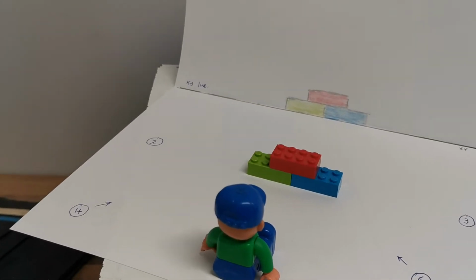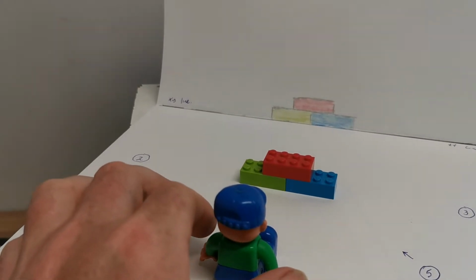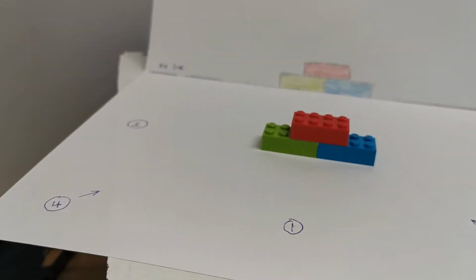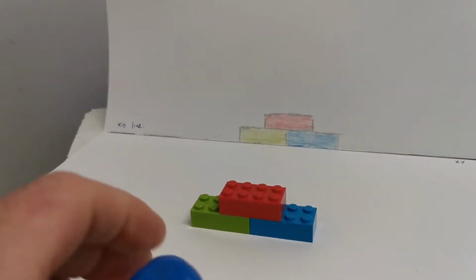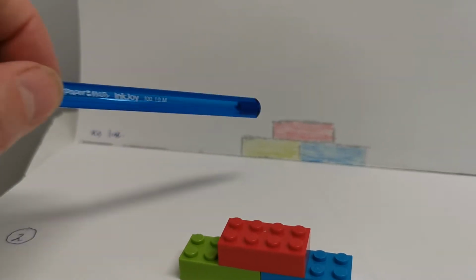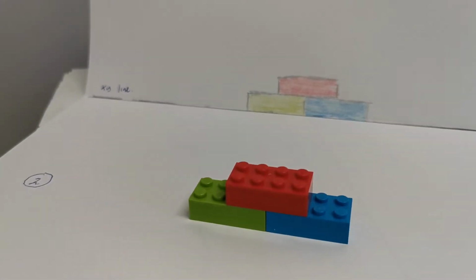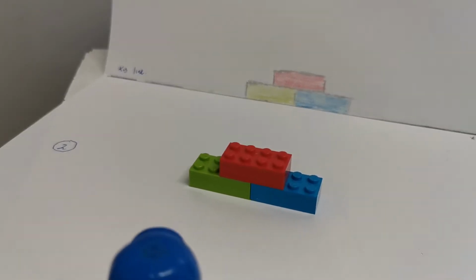In this one we're going to look at the whole idea of projection, that when a person is looking at a front view, what they actually see is projected onto a vertical plane back here. So we can see the green block is on the left, red block on the top, blue block is on the right. Now we're going to do the same in this exercise as we did last time.